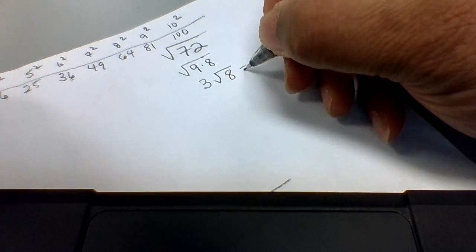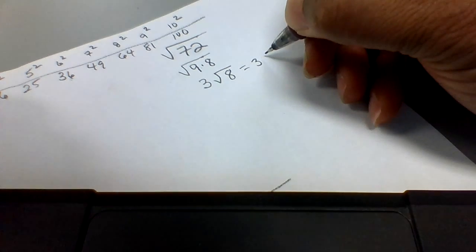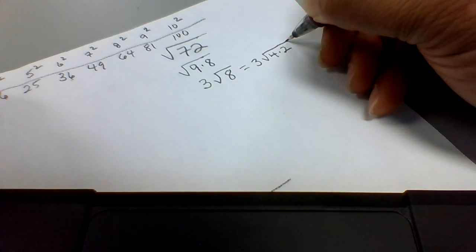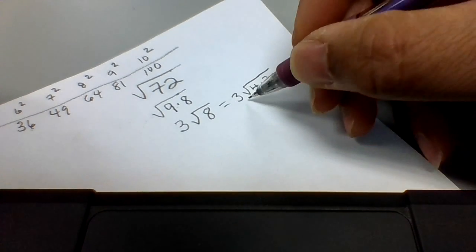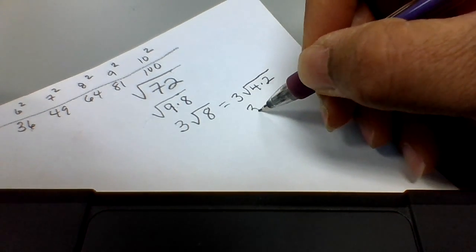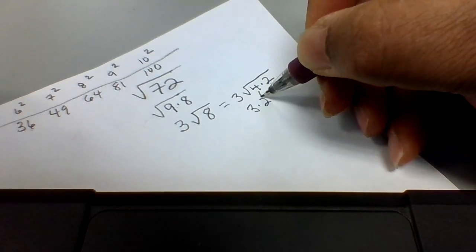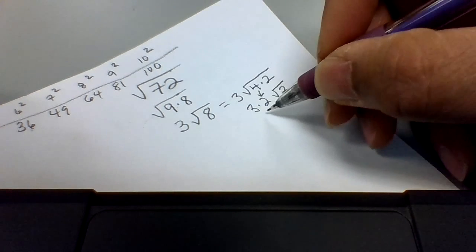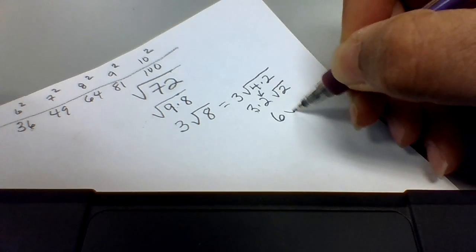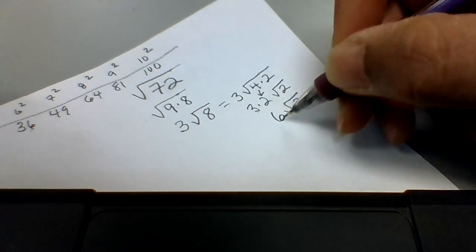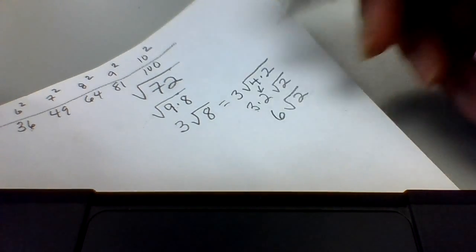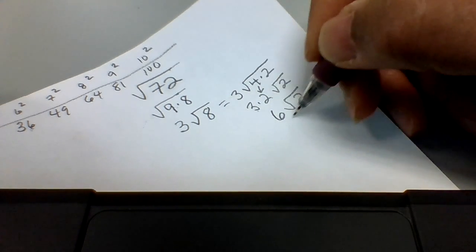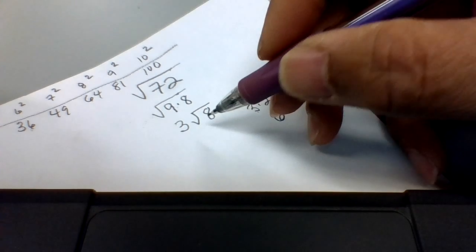So I have 3, which is outside the radical, times the square root of 4 times the square root of 2. But the square root of 4 is going to give me 2, so I have 3 times 2, and I'm left with the square root of 2 up underneath the radical. So 3 times 2 is going to give me 6, and I still have the square root of 2 because I wasn't able to take that. So yes, it's a lot more work, but it's just like fractions. You keep on reducing until you can't reduce anymore.